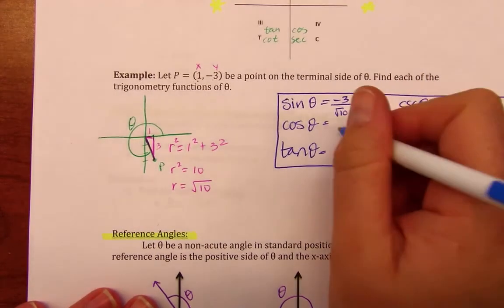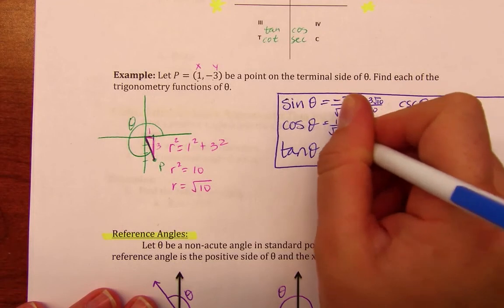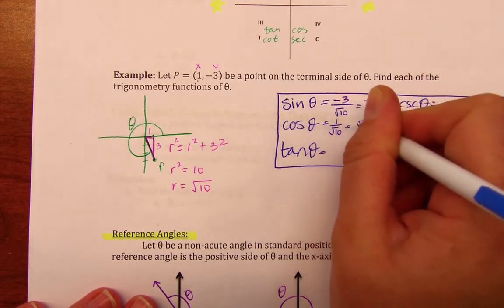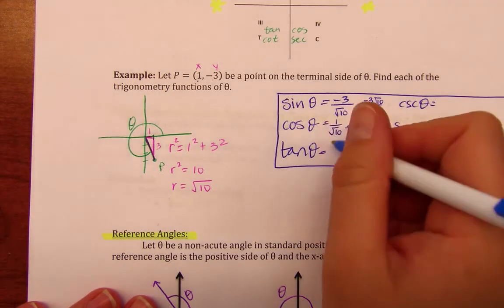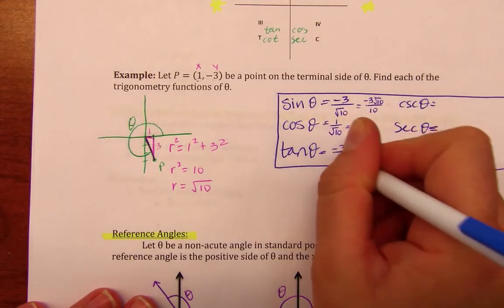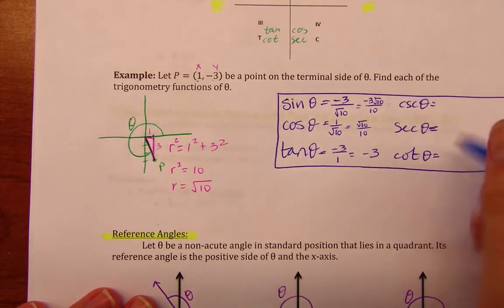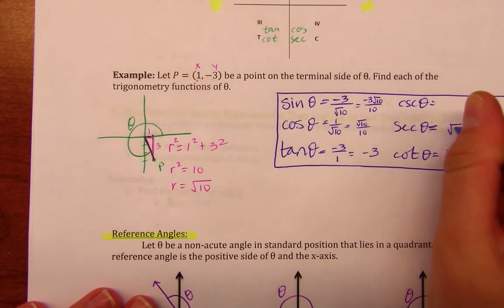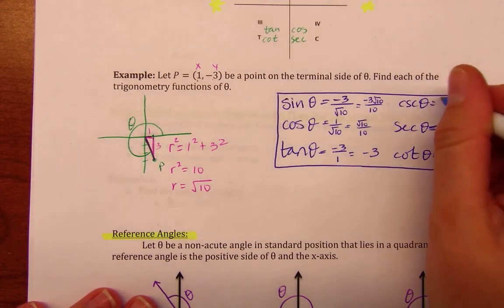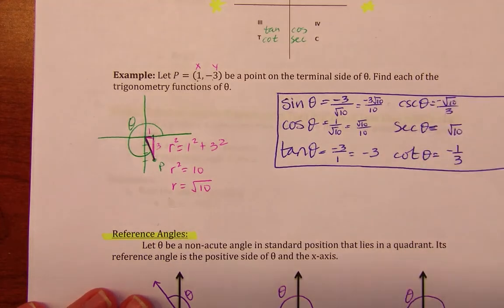And then cosine, we'll have x over r, so x is 1 over root 10, which will give us root 10 over 10. And then tangent is going to be y over x, so -3 over 1, which is just -3. And then these are the reciprocals, so this will be -1/3, this will be root 10, and this will be negative root 10 over 3.